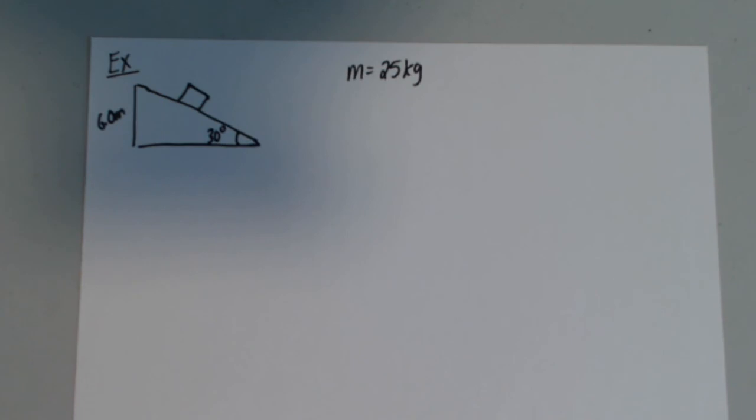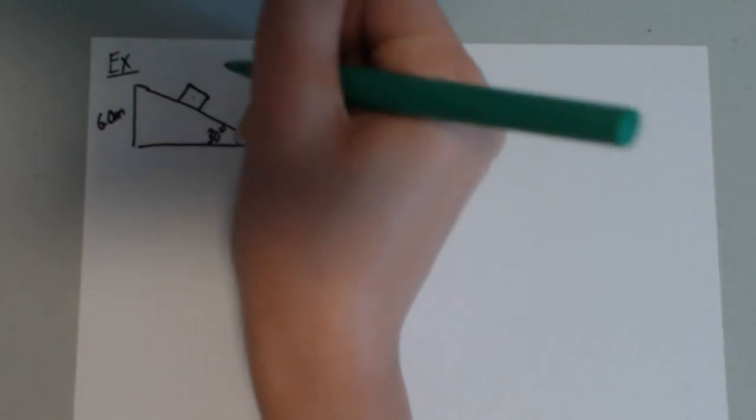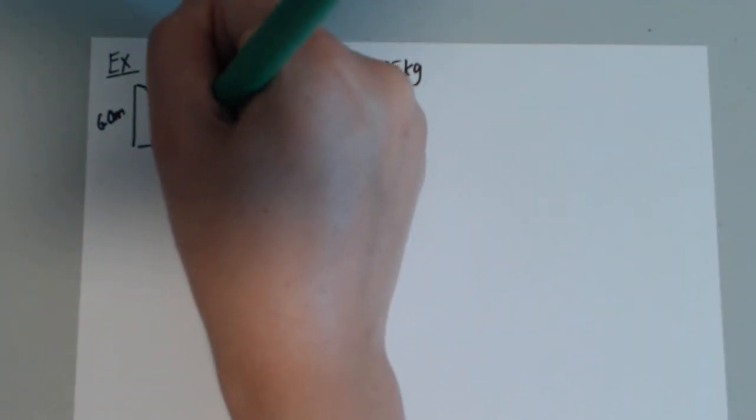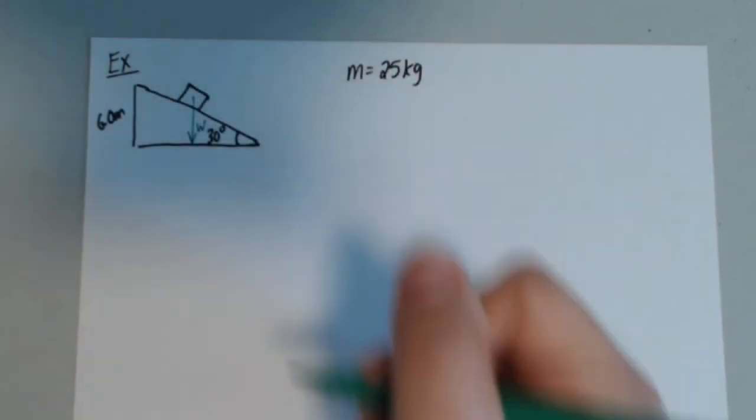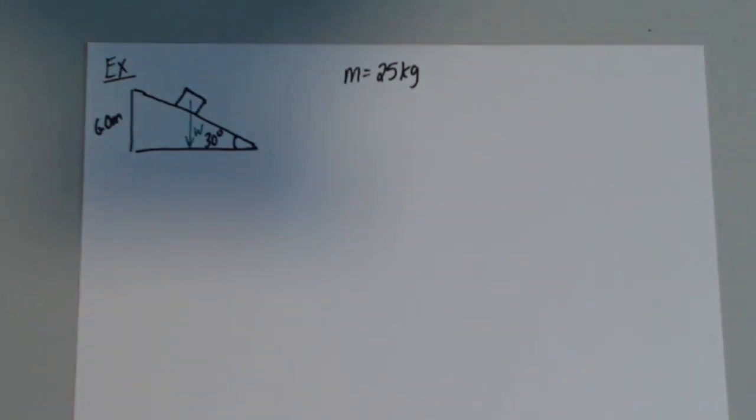Well, because it's made of mass, there will automatically be a force of gravity acting on it, and that force starts in the center of the object and always goes straight down. So this is W. This is my weight. Because the box is on the surface, there is a reaction force from the incline pushing back up on the box because its weight is pushing down on it.